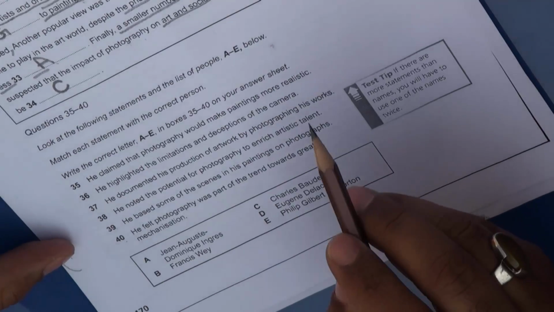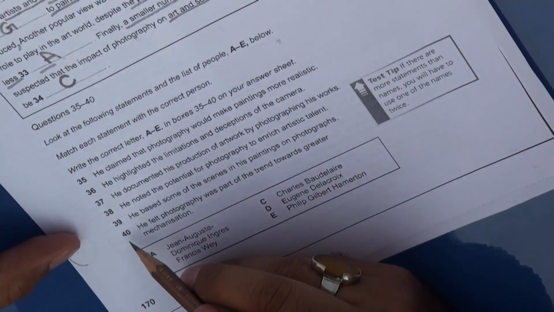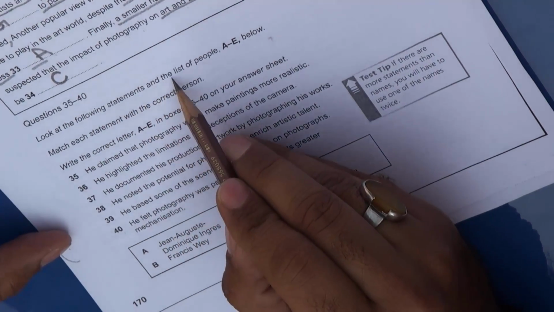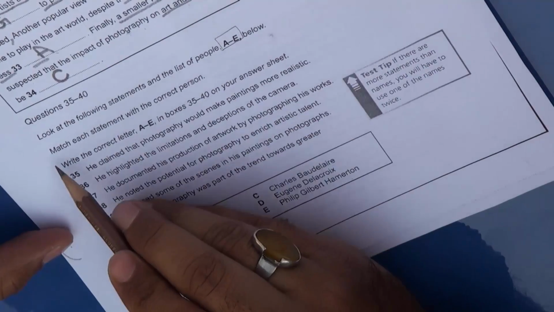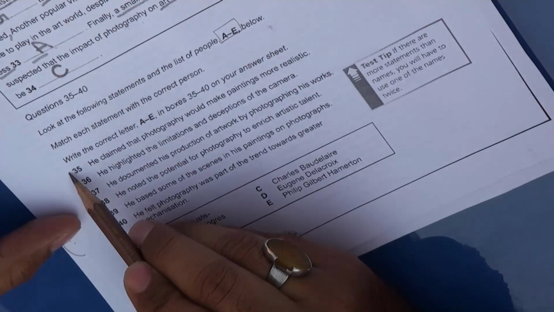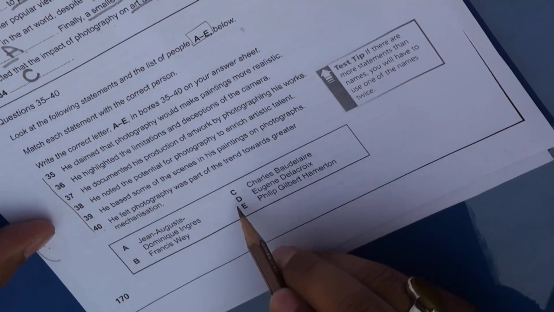Now we go to the book and there we start solving the test. Let's go, and with magic hands we solve the test. Let's take a start. Okay, now we are going to do the last questions from 35 to 40. Questions 35 to 40, look at the following statements and the list of people. We've got a list of people below. Match each statement with the correct person. Okay, now these are the statements and here we have a list of people A, B, C, D, E.